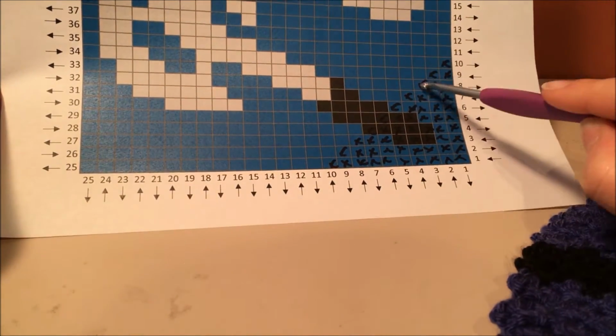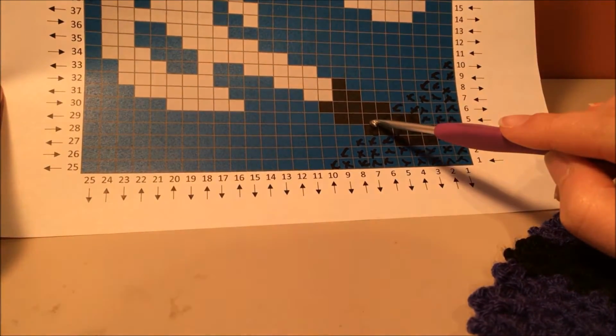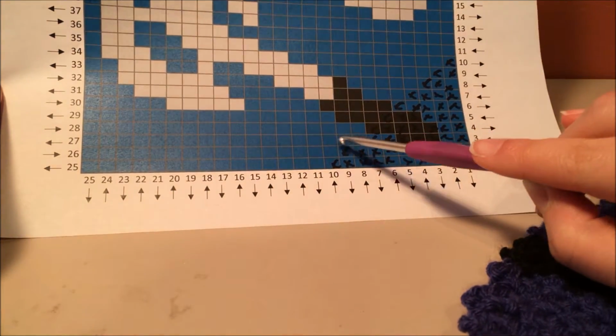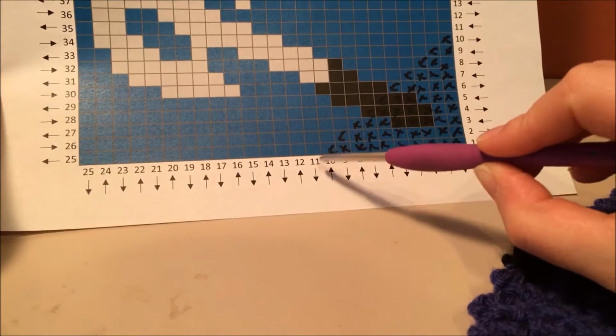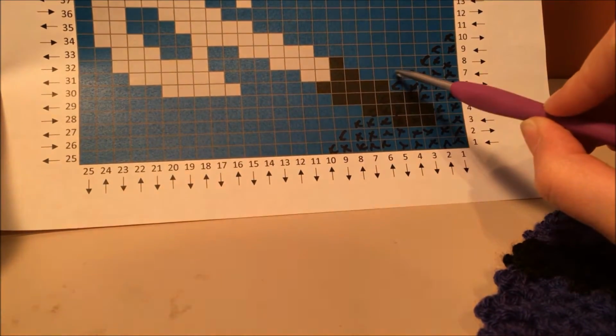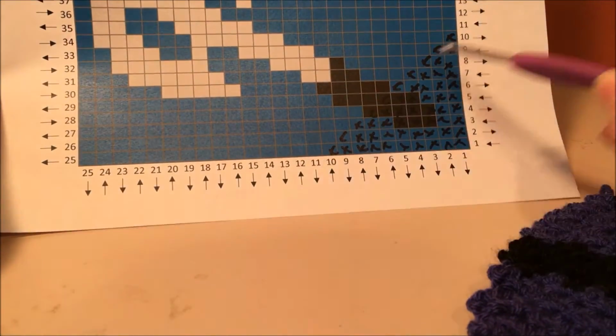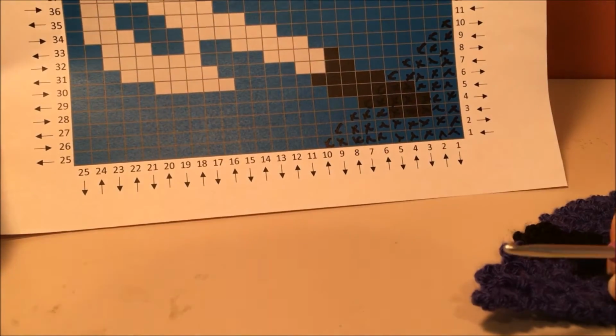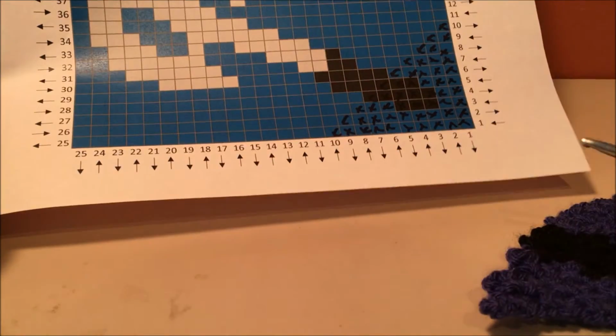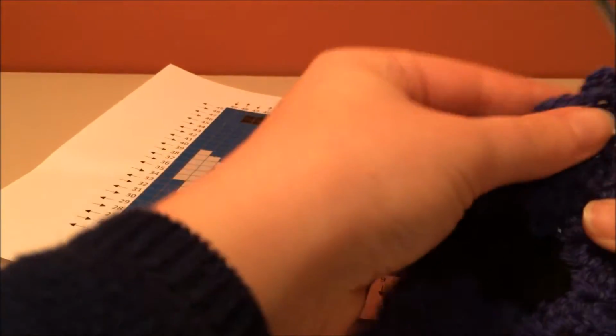After those 5 blocks of blue, we have 1, 2 blocks of black, and then 1, 2, 3, 4 blocks of blue. If you add those up, the 4 and the 2 and the 5, that's going to add up to 11, which is why it's row 11, because you have 11 blocks. So we'll go ahead and give that a shot here just to show you how that works.